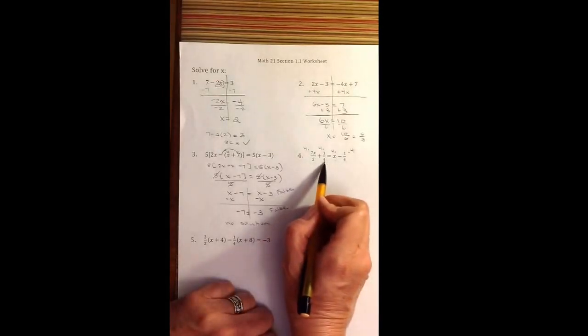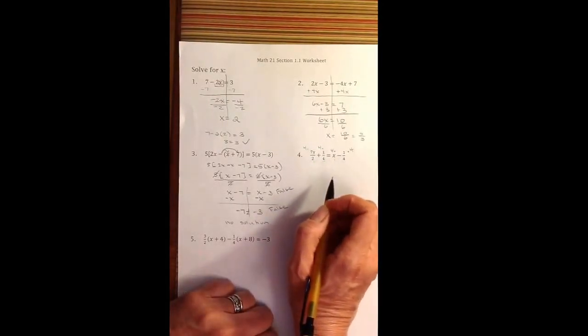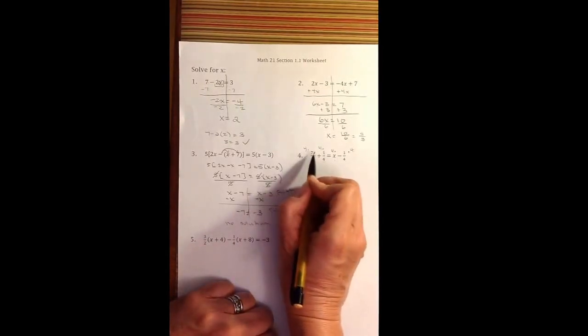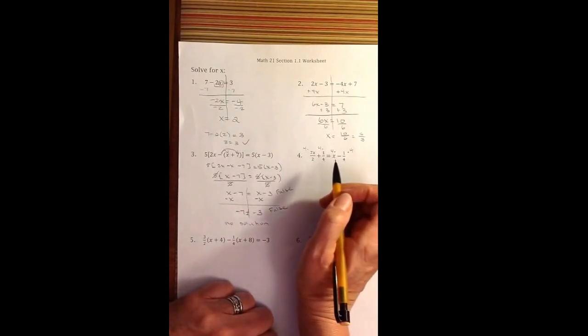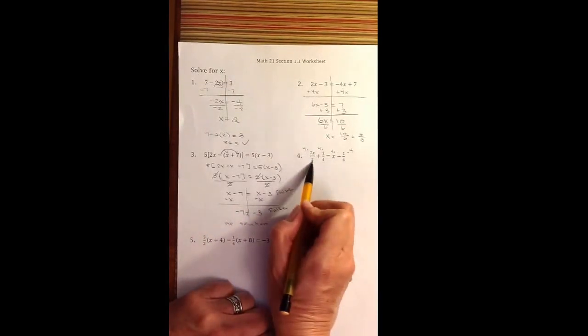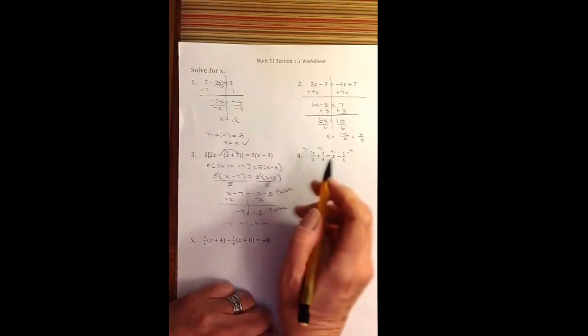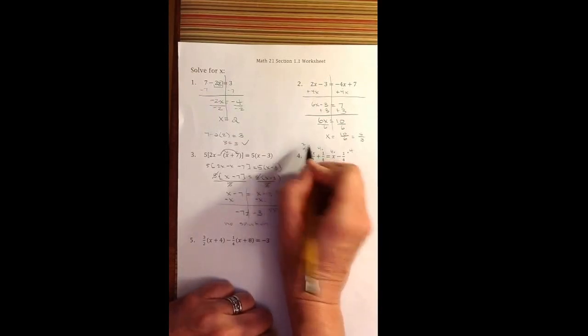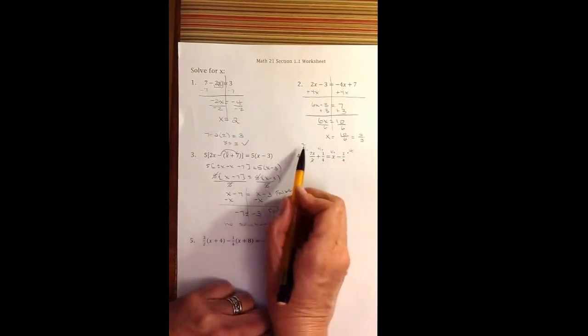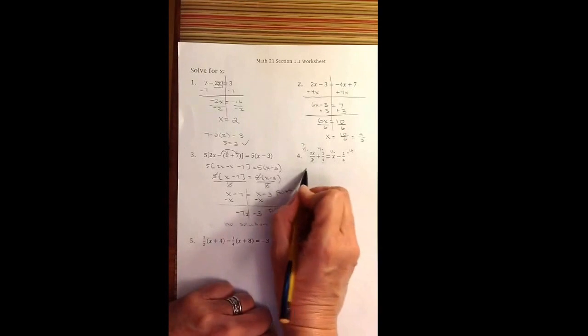The reason I chose 4 is what the common denominator would be if I were going to get one. So when I multiply 4 times 7x over 2, this 2 can divide into that 4 twice. And then what I'm really multiplying is 2 times 7x and getting 14x.